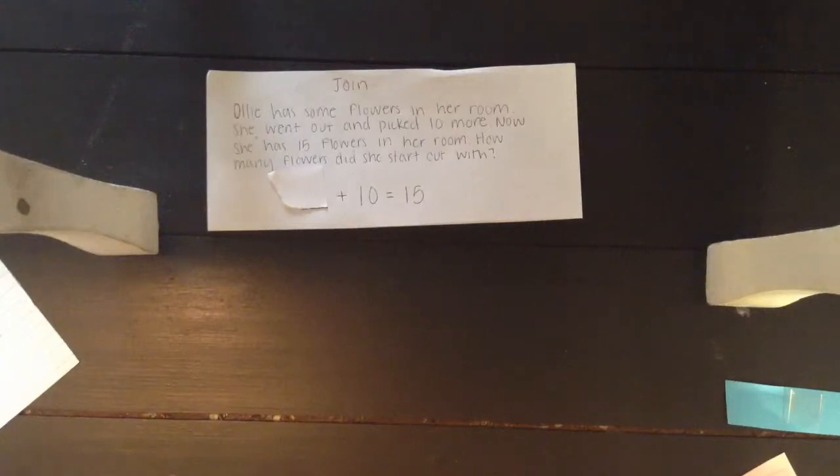So how did I know that this was a join problem? Well, first you have to ask yourself, is a change occurring? Yes, it is. So it's going to be either join or separate. And then our change is being added into our start. And that is how I know that it's a join problem.